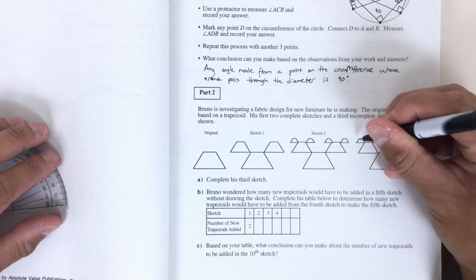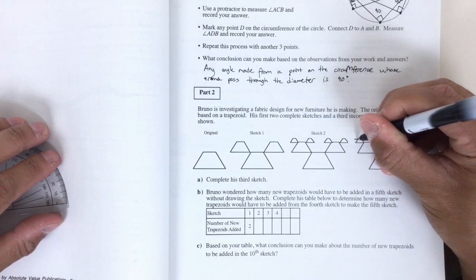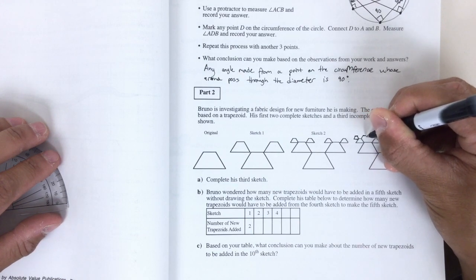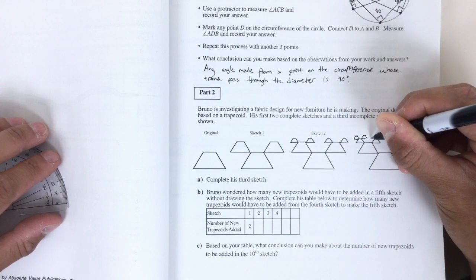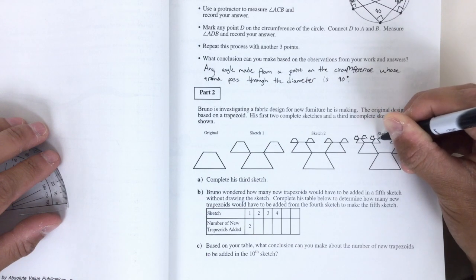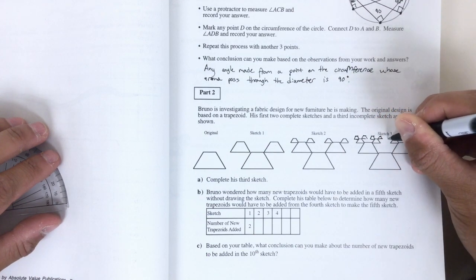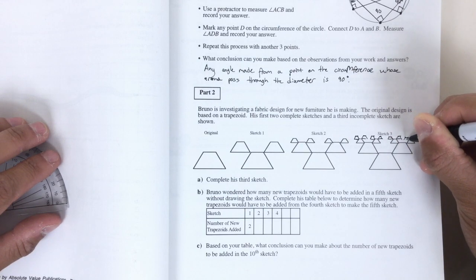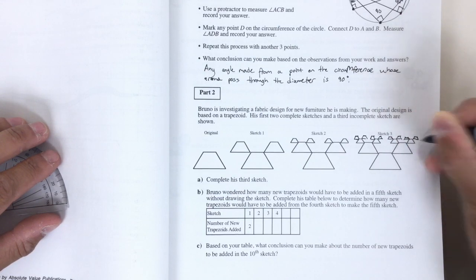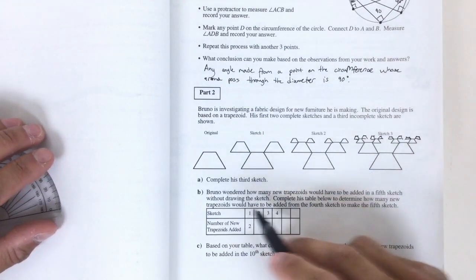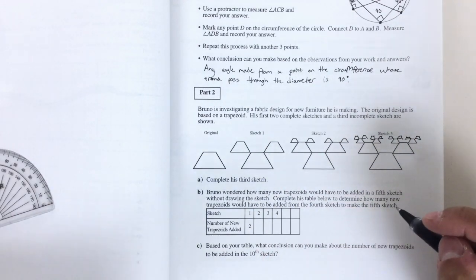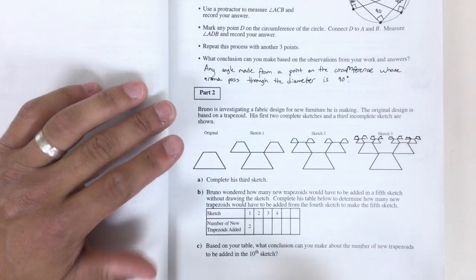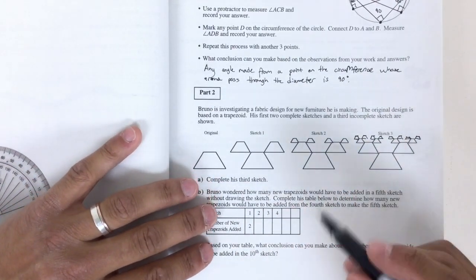So if I were to complete sketch 3, I'm going to assume that he's going to continue this pattern and make some more trapezoids here. So he wondered how many new trapezoids would have to be added in a 5th sketch. So without drawing the sketch, we want to complete this table to see how many trapezoids he would have to add.